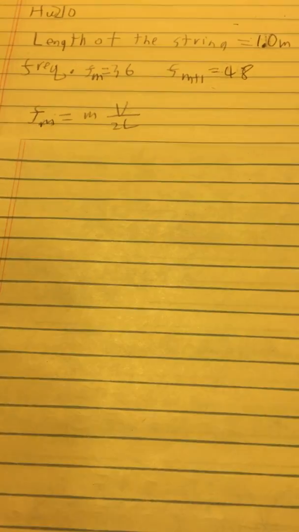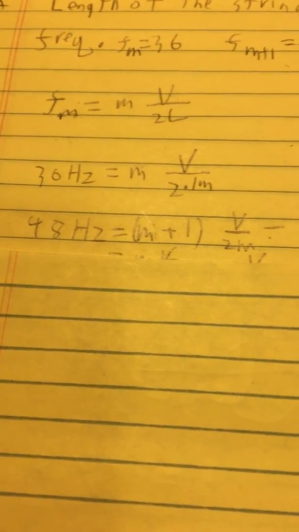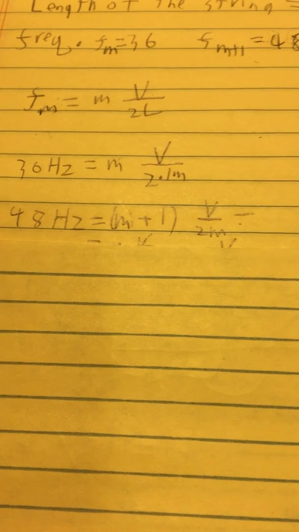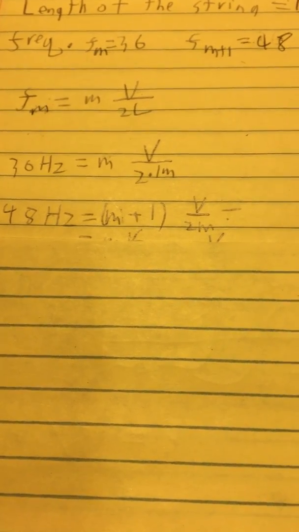So let's get the equation for a standing wave, which is the frequency of harmonic m is equal to m times the velocity of the wave divided by 2 times the length of the string. With this equation, we can plug in what we know so far for these two frequencies to get two equations. First, we have 36 Hz is equal to an unknown m times the velocity divided by 2 times 1 meter, or 2 meters.